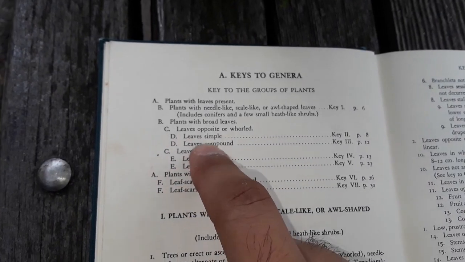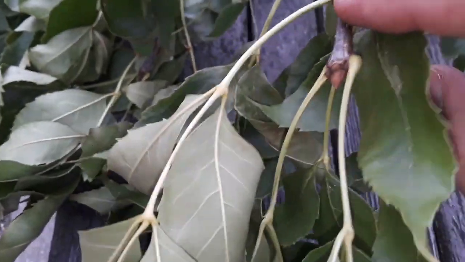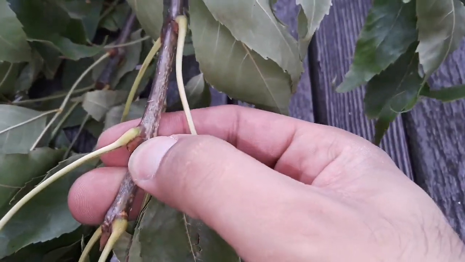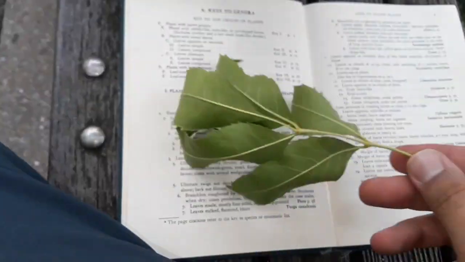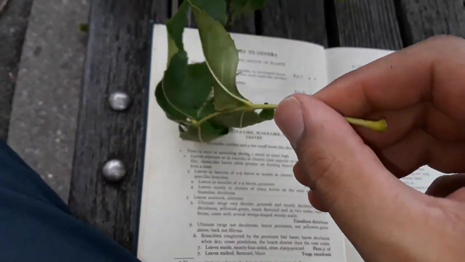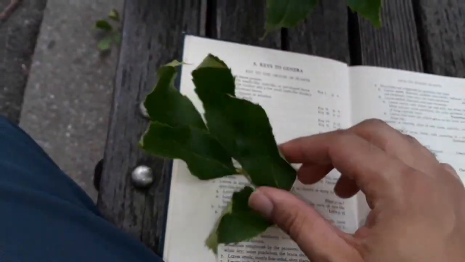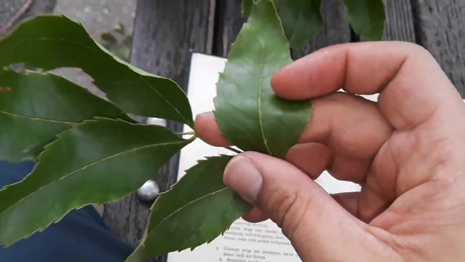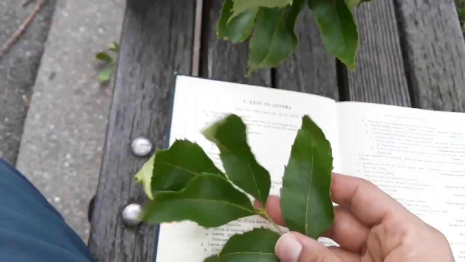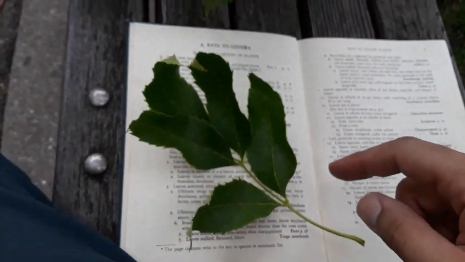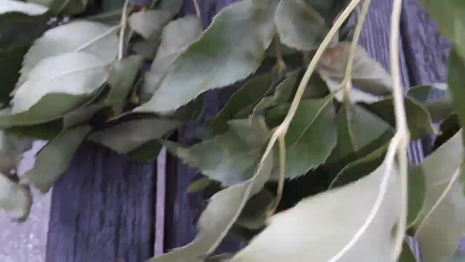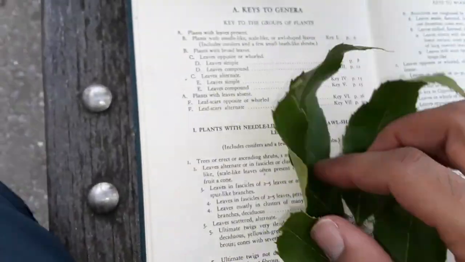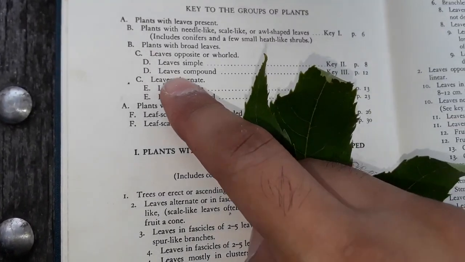Are the leaves simple or compound? Remember, this is the spot that defines the leaf. That means this is a leaf. This is not a leaf. This is a leaflet. But the whole structure, that's one leaf because of the presence of that bud. So in other words, we have a compound leaf.